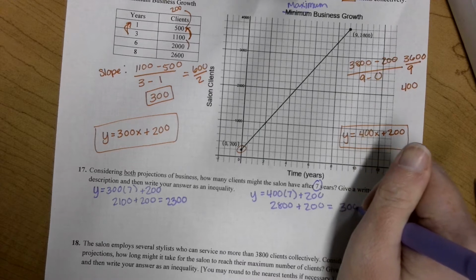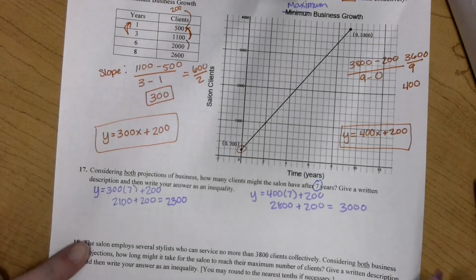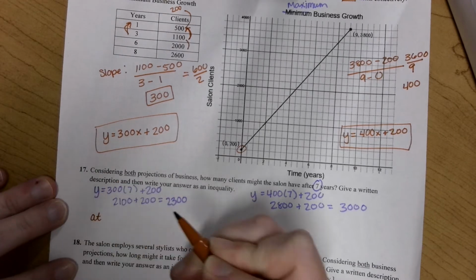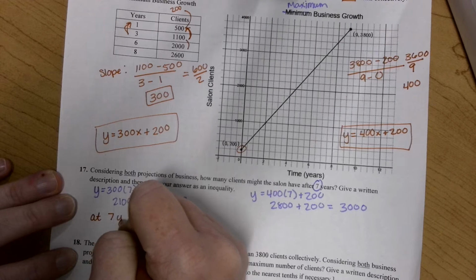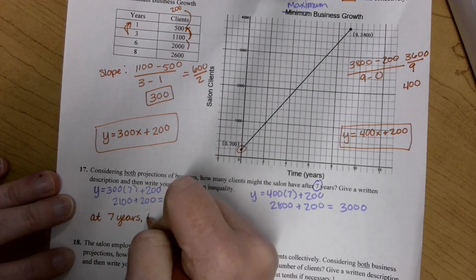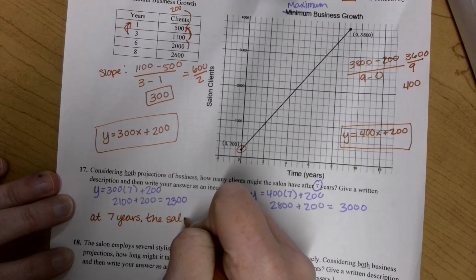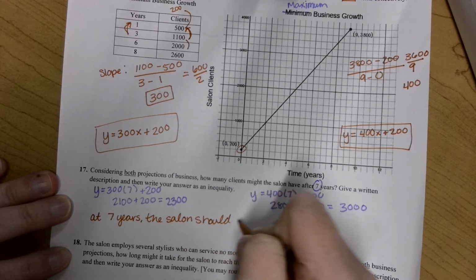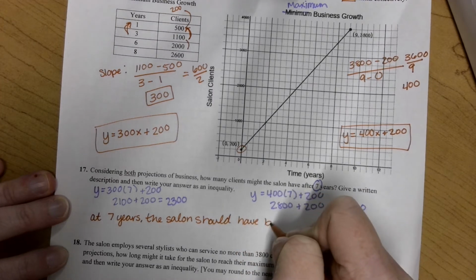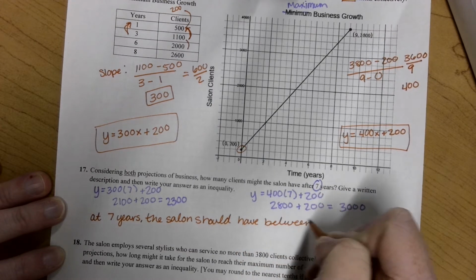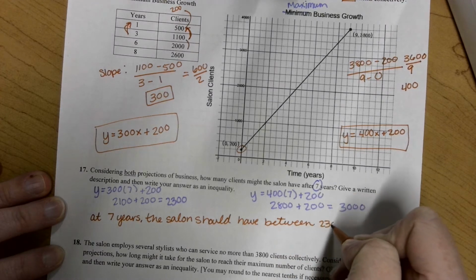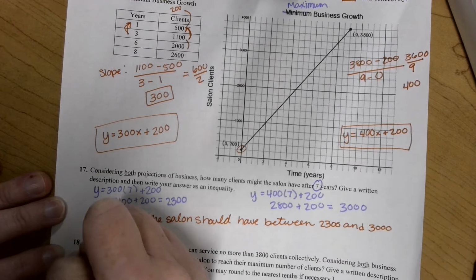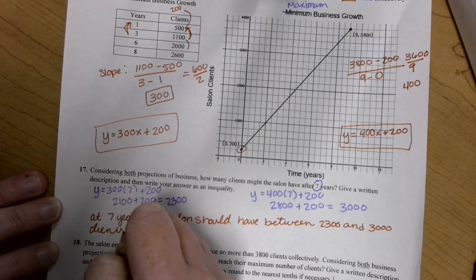That'd be 3,000. Okay, so it says give a written description. So we're going to write in words at 7 years, the salon should have between 2,300 and 3,000 clients.